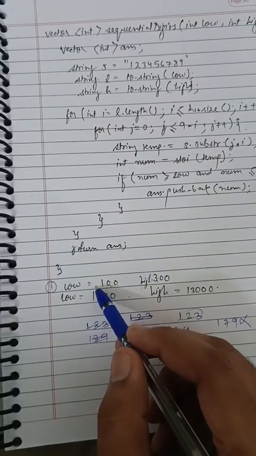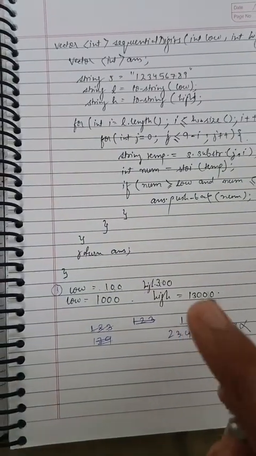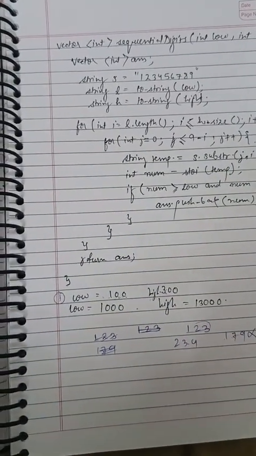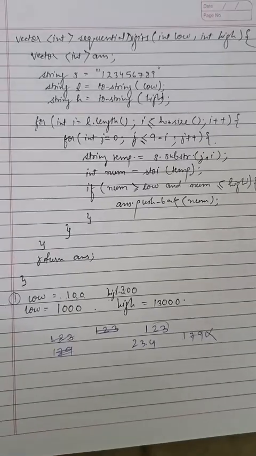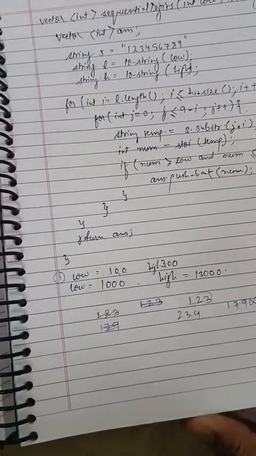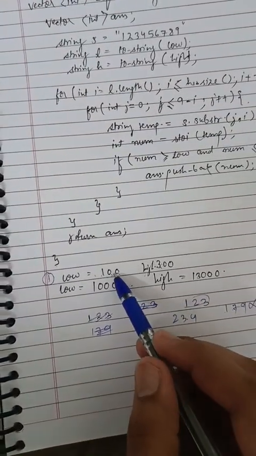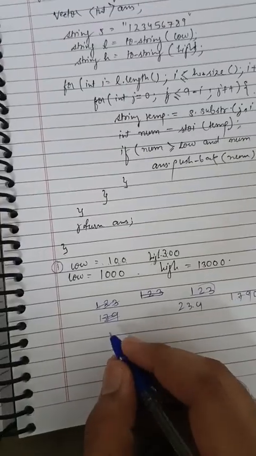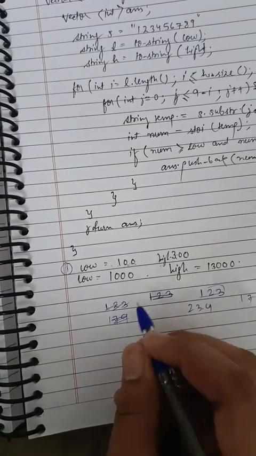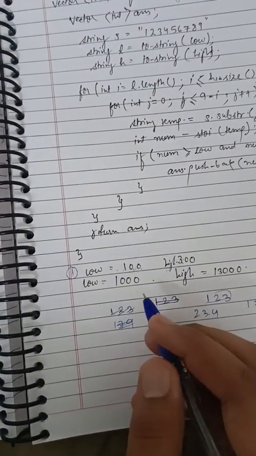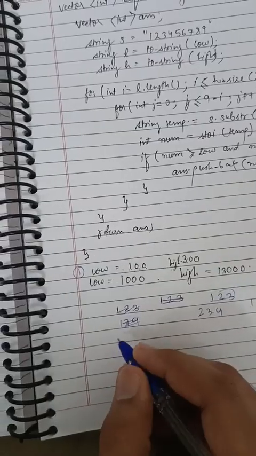That means you can also include low if it qualifies the criteria, right? So let's find all the numbers between 100 to 300. Let's first find between 100 to 200.